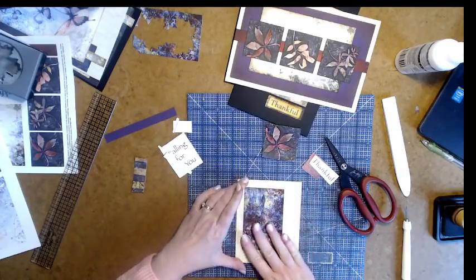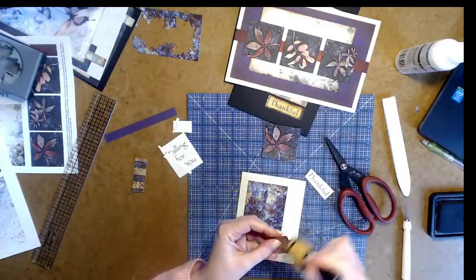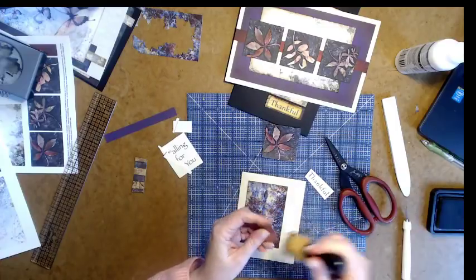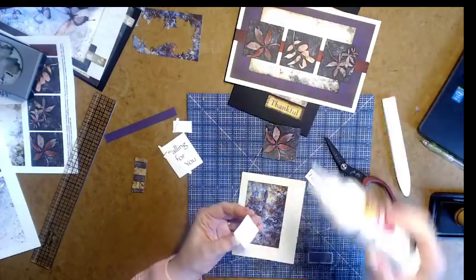You can also mix and match others of my digital papers in with these card parts to make other backgrounds and that sort of thing.